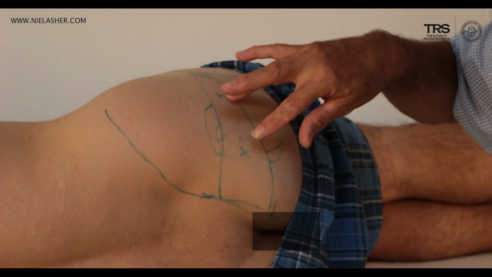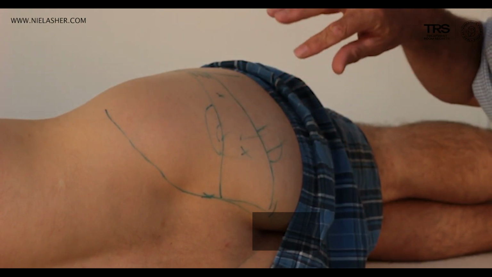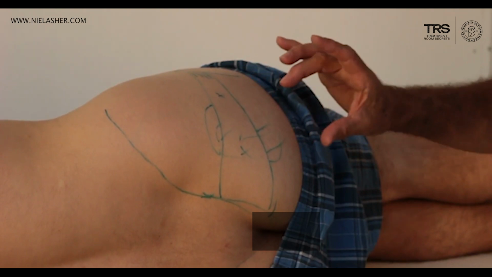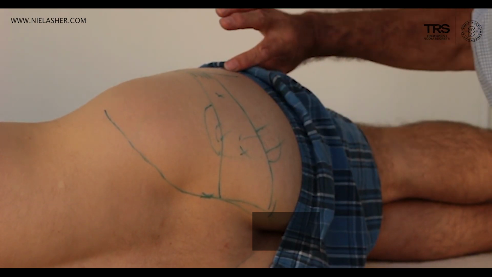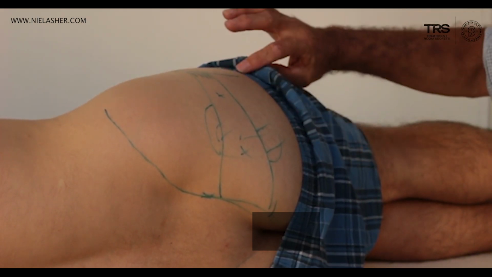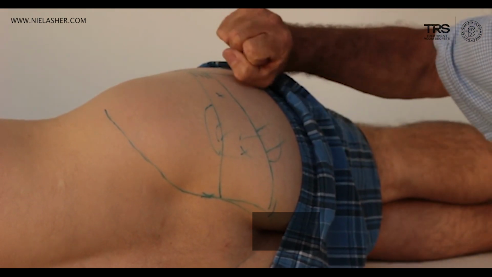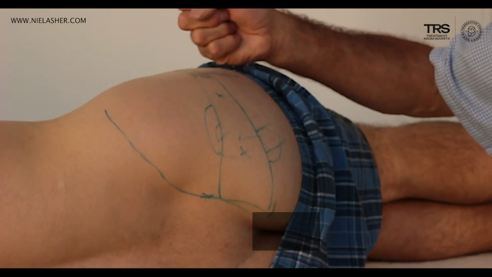So the trigger points of the obturator and the gemelli all, and the last one is the quadratus femoris, which is a big strong muscle. All of these will laterally rotate the hip.